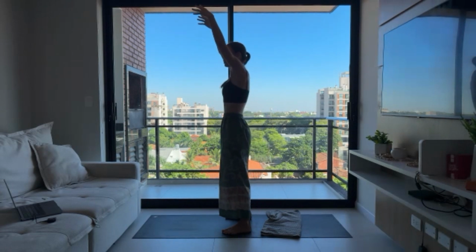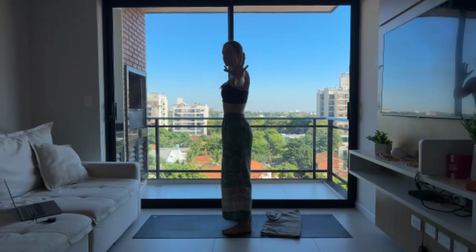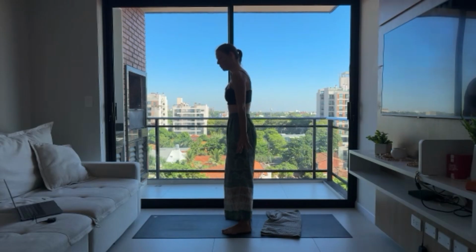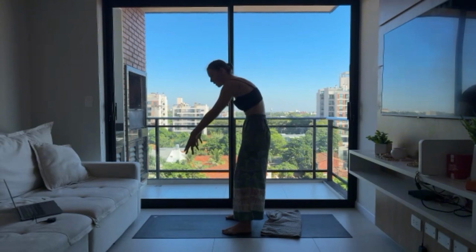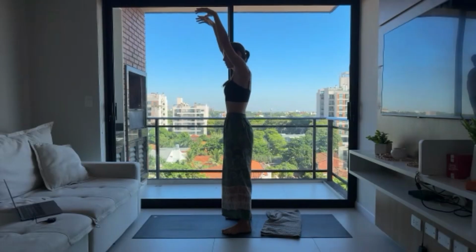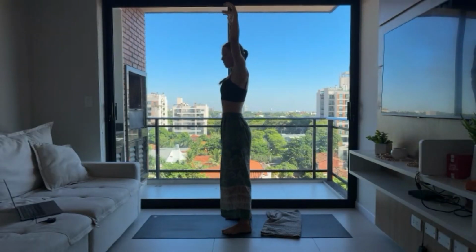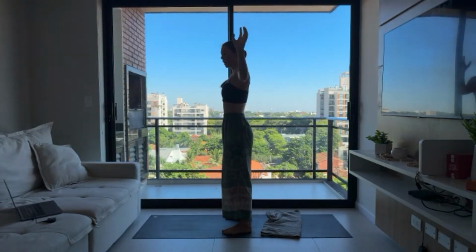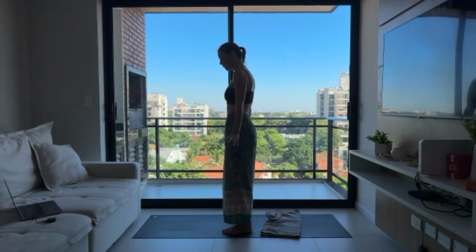Raise the arms up and slowly release them from the side. One more time, rounding the back, lifting the arms up, and releasing through the sides.